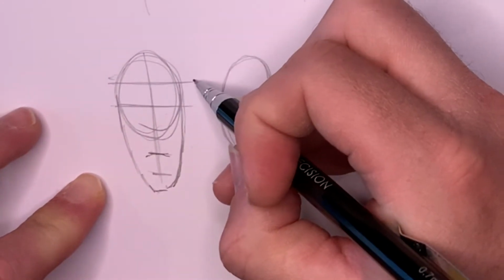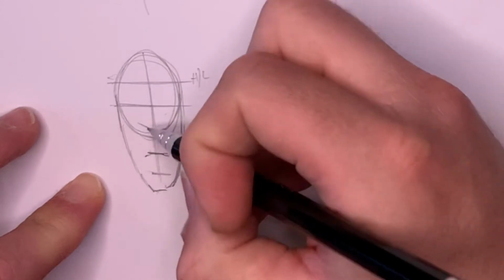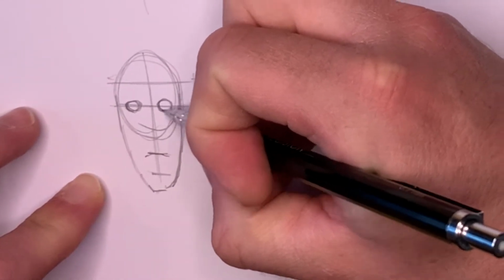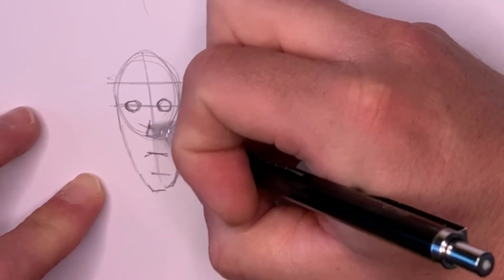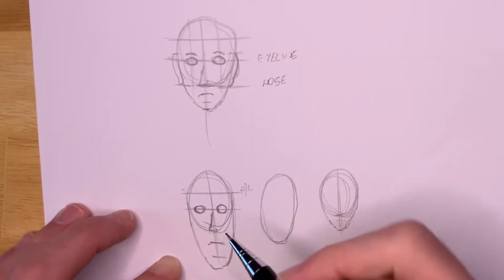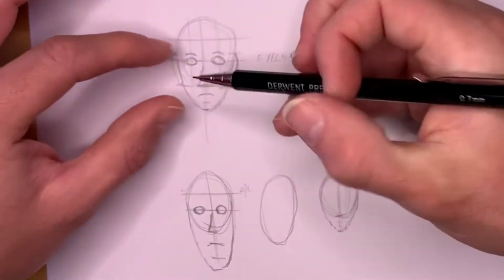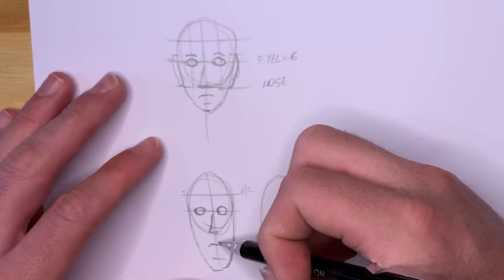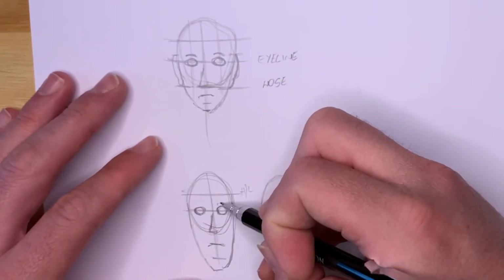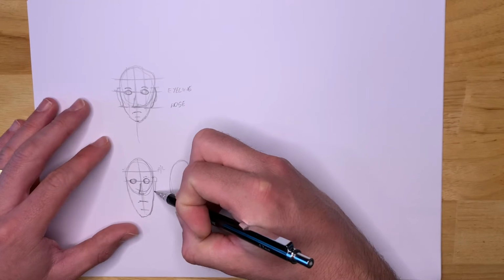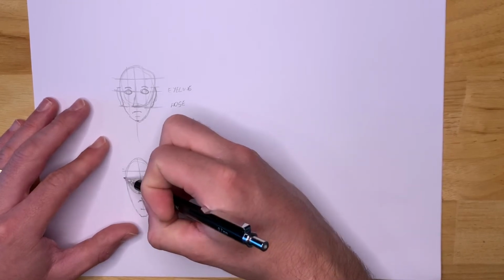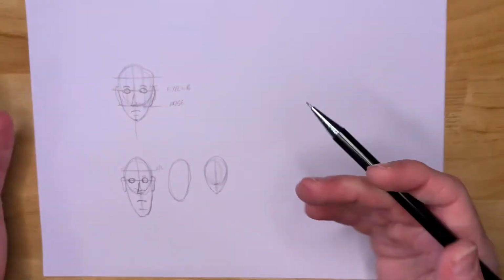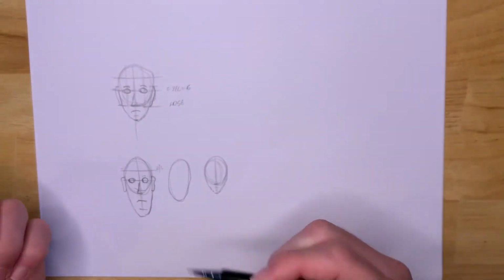This line here would usually be the hairline for me. You can draw, and these are just rough eyes, these aren't anything special. It's just to give you an idea of where everything's positioned. So this part of the head doesn't change, but you can then alter the chin size, and the ears, which you can also alter. They don't have to. This is just the basic sort of layout of the face, so you can alter everything to suit your needs.